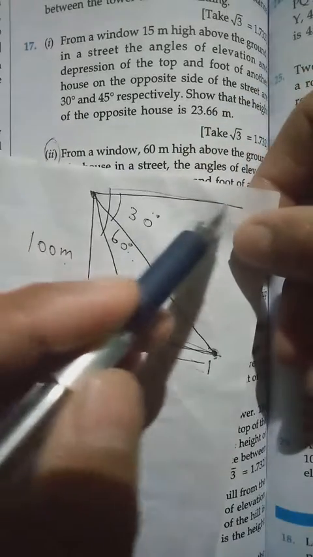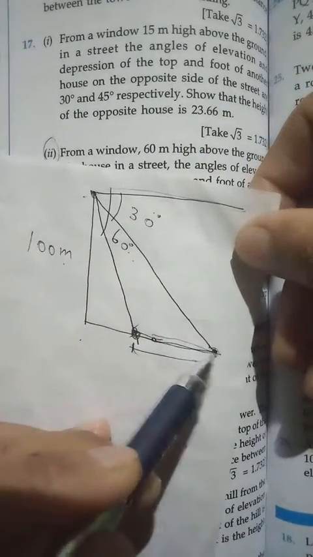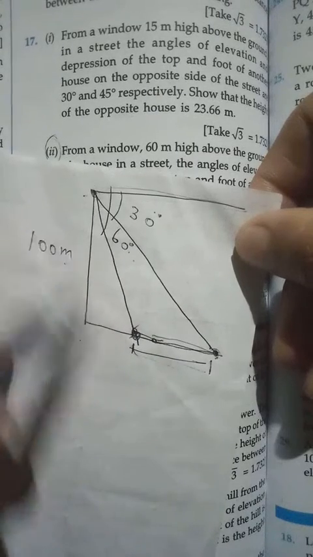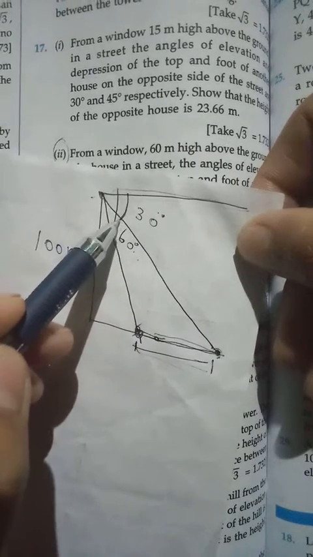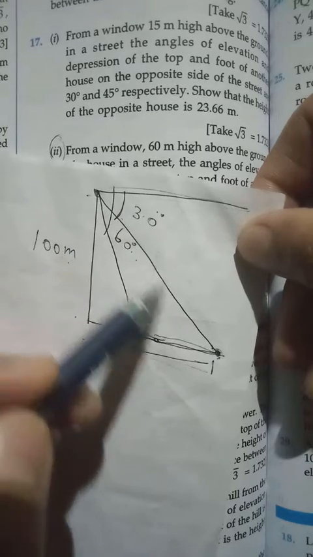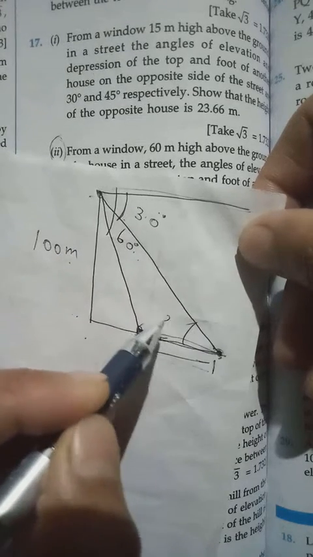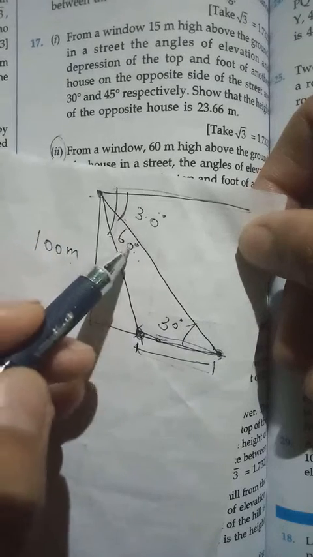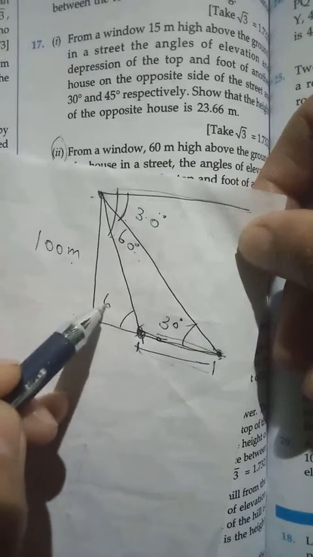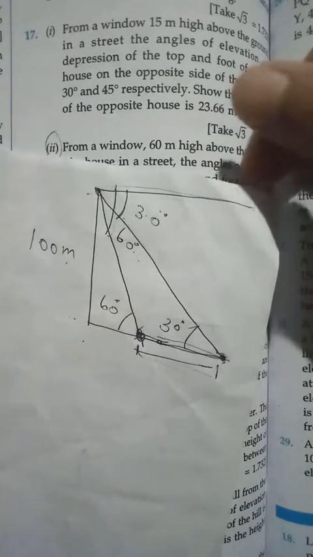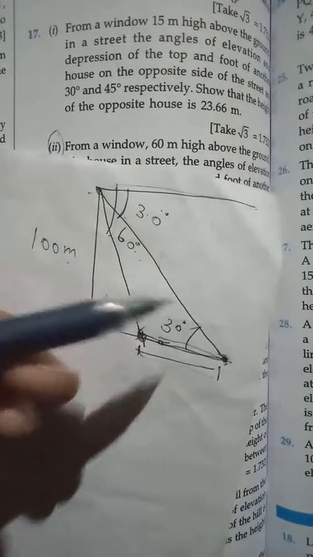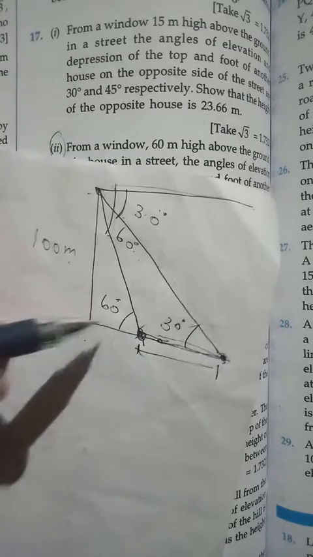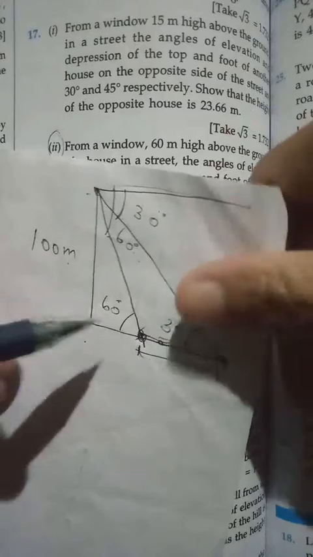Here you see the horizontal lines are parallel, so if you look carefully, we get alternate angles. This angle up to this line is 30, so this angle here will be 30 degrees. From this one up to this line we have 60, so this one will be 60. Since they are alternate angles, they will be equal. So that you will not get confused sometimes, remember that the angle which is far is small, and the angle which is near is bigger.